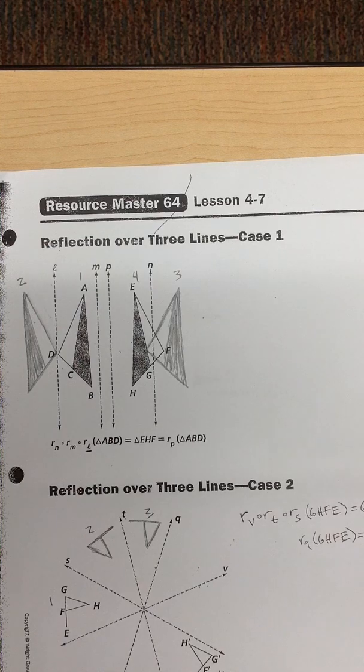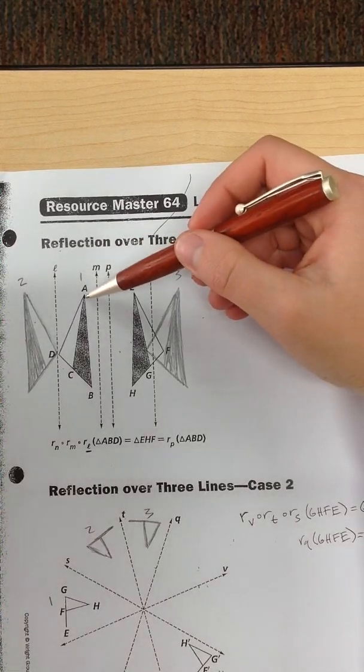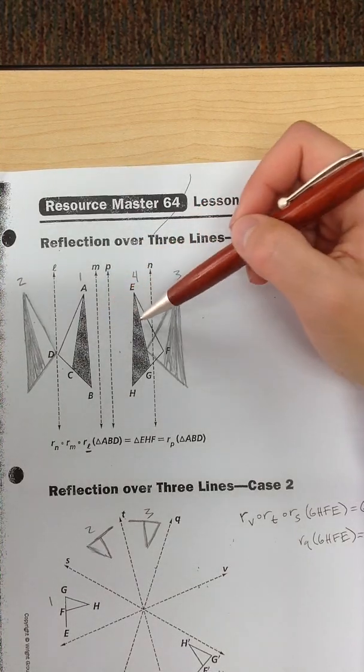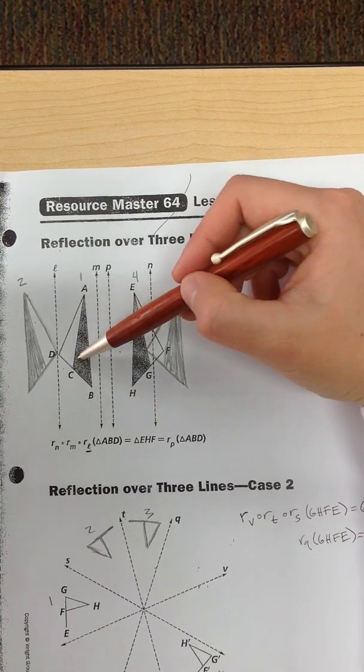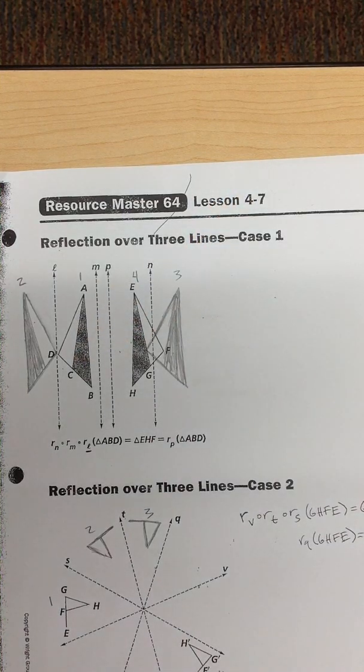And then what they want us to get out of this is that it looks the same as if we just did one reflection. So if you look at your first picture and your last picture here, 1 and 4, those look like they're a reflection of each other. And they're going to look like they're a reflection of, let me get a highlighter here.